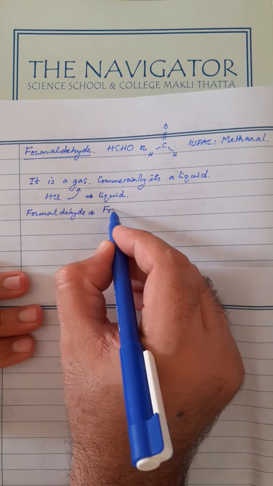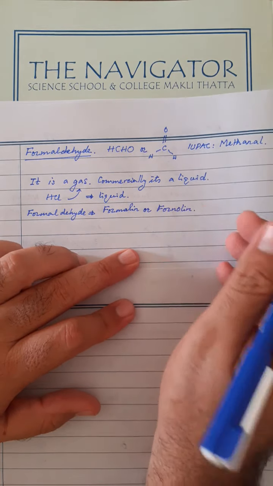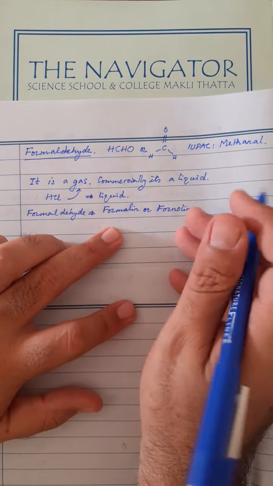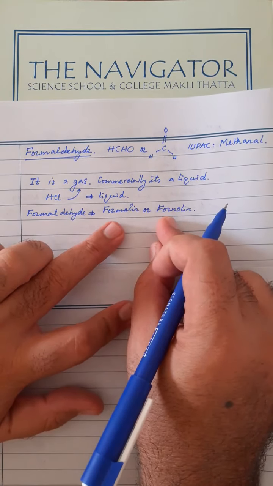In some countries, it's called formalin. In some countries, it's called fornolene. Now, formalin and fornolene is how it is available in the market. Chemists call it formaldehyde. These are basically 40% aqueous solution of formaldehyde.